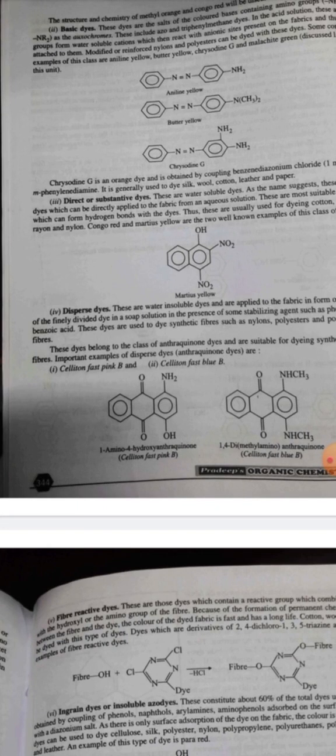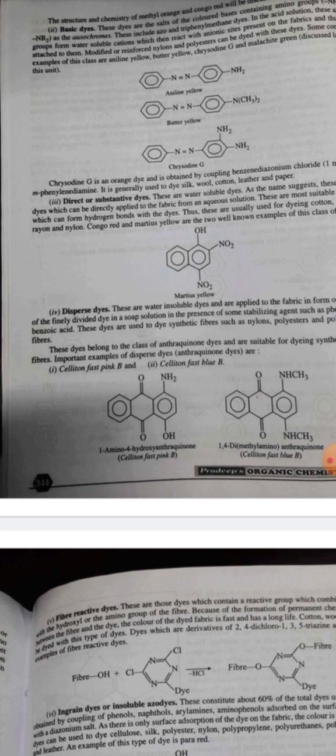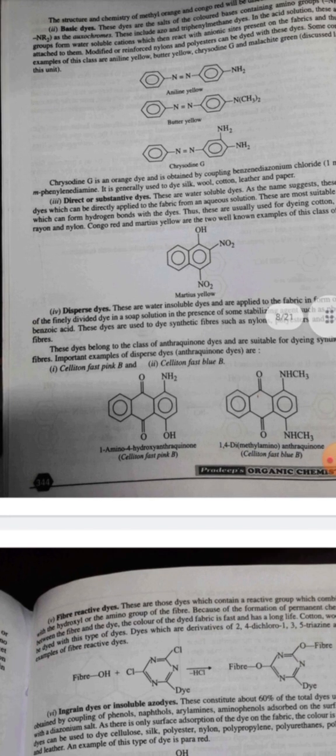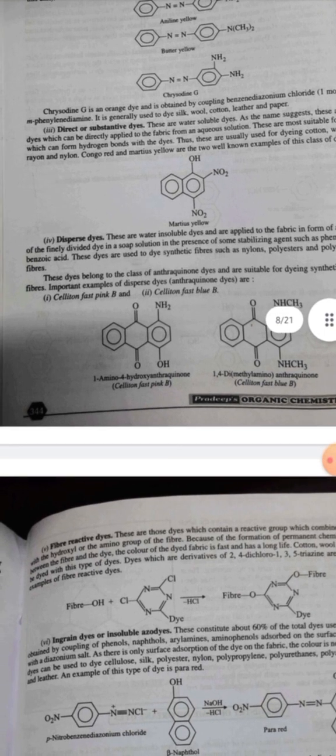Important examples of dispersed dyes, that is anthraquinone dyes, are: first is Celliton Fast Pink B, second is Celliton Fast Blue B. The name of Celliton Fast Pink B is 1-amino 4-hydroxy anthraquinone and the name of Celliton Fast Blue B is 1,4-dimethylamino anthraquinone.